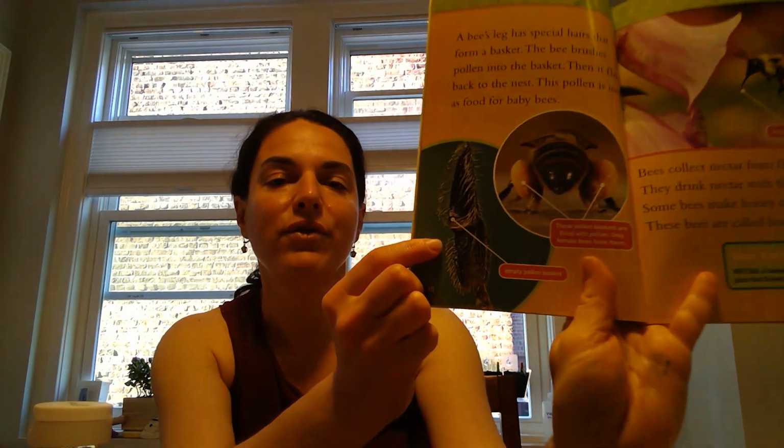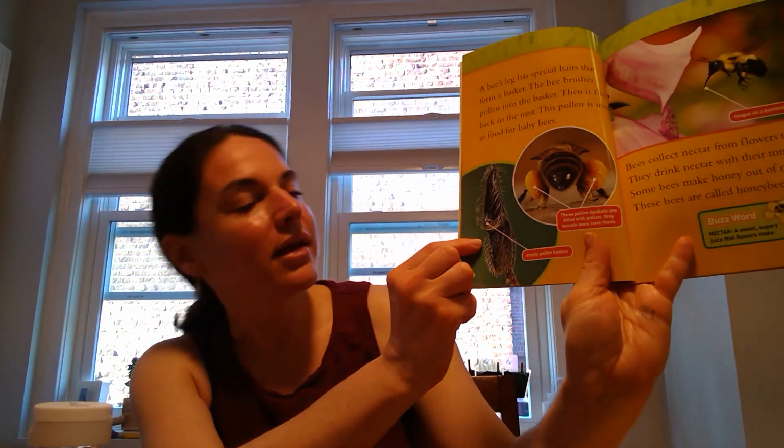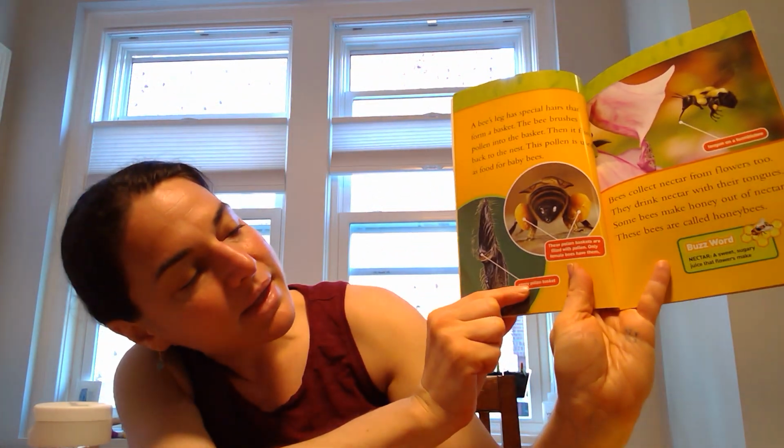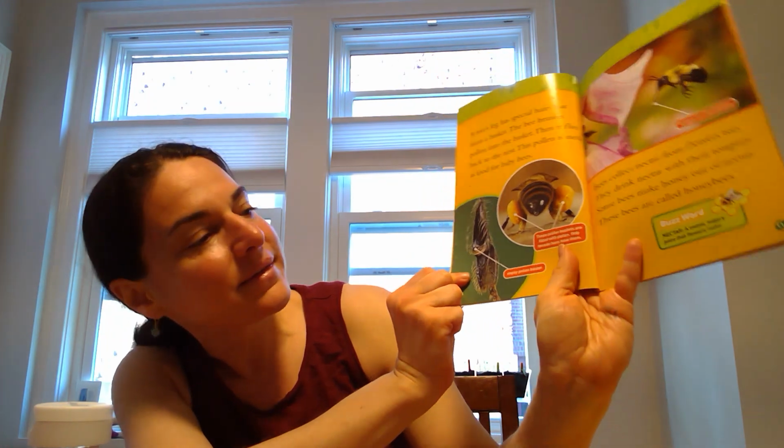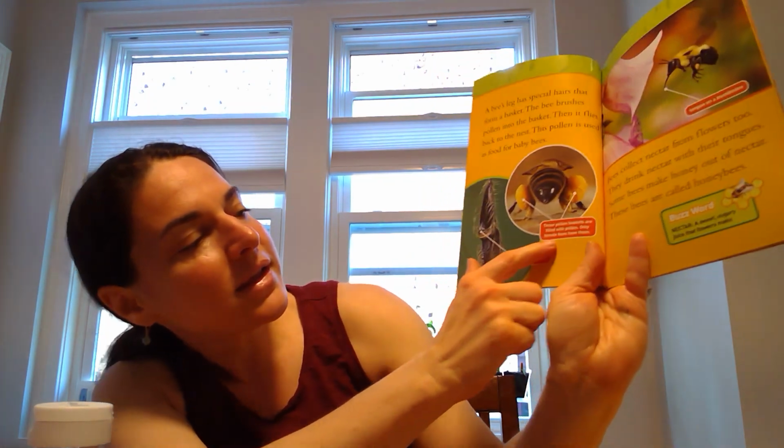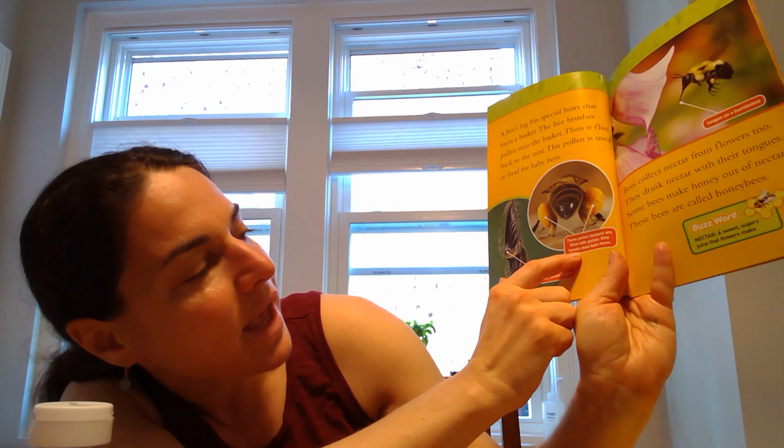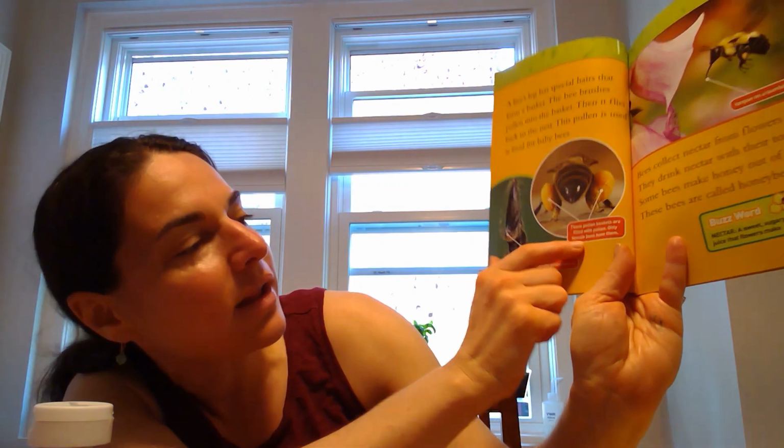A bee's leg has special hairs that form a basket. And if you look at this picture, the caption says an empty pollen basket. And this picture says these pollen baskets are filled with pollen.